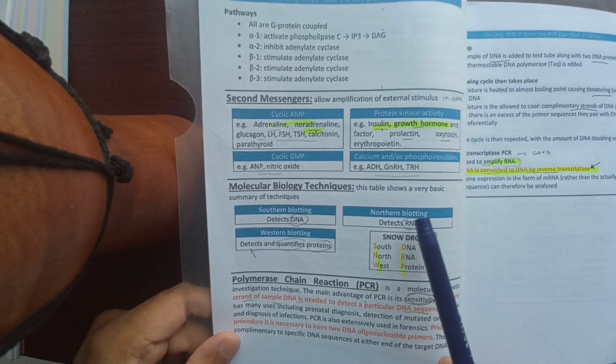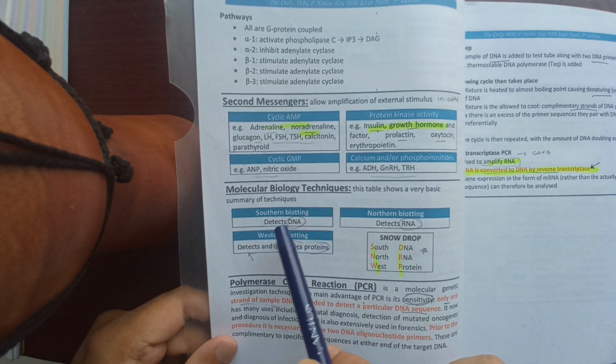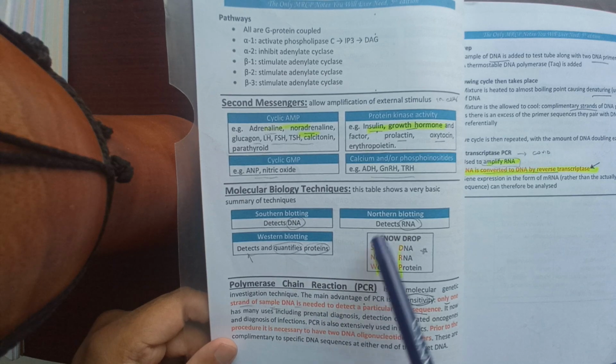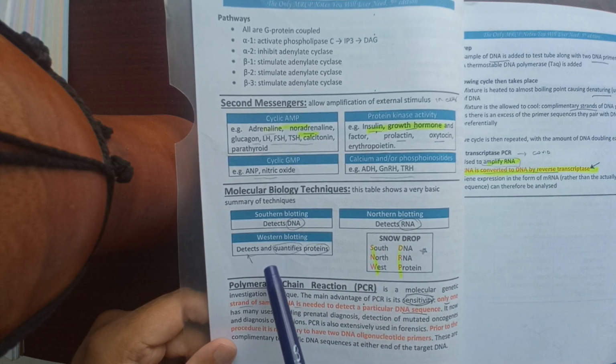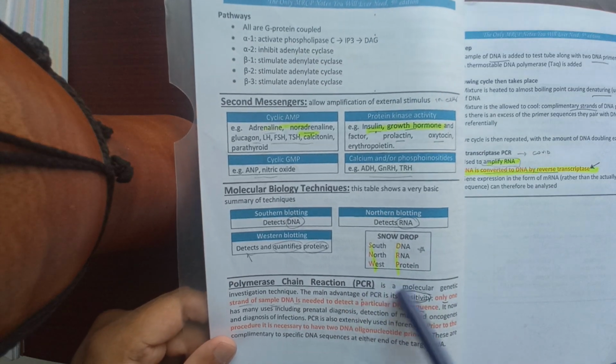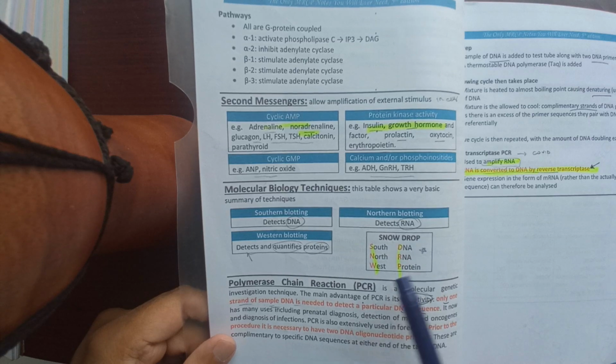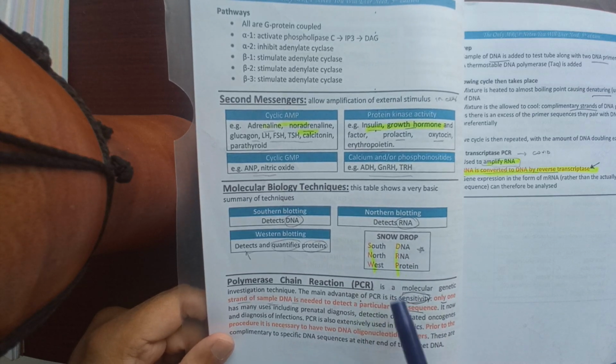Molecular biology techniques. This table shows a summary of techniques. Southern blotting detects DNA. Northern blotting detects RNA. Western blotting detects and quantifies protein. What you have to remember is this small box, which will help you remember all of them. SNOW DROP: South for DNA, North for RNA, West for protein.